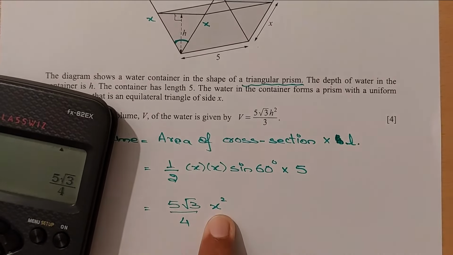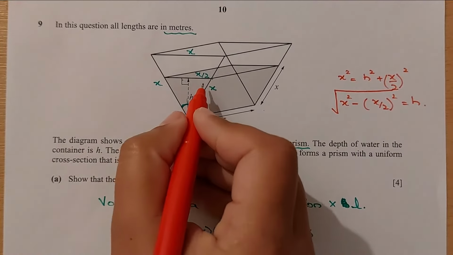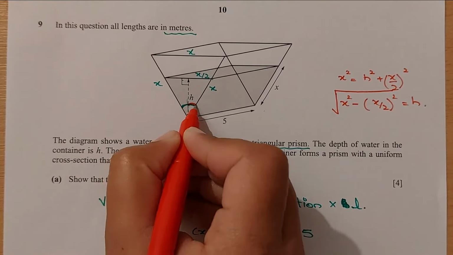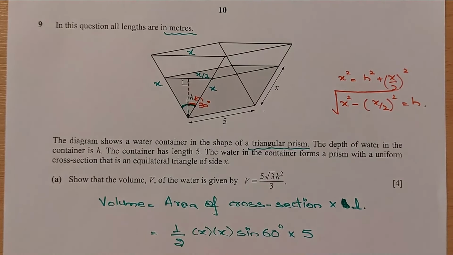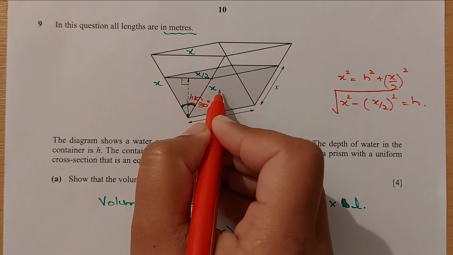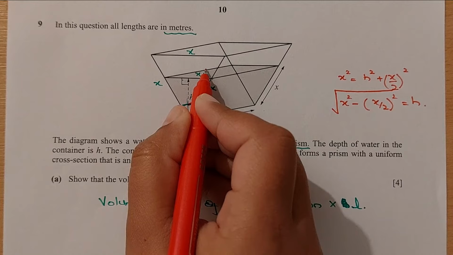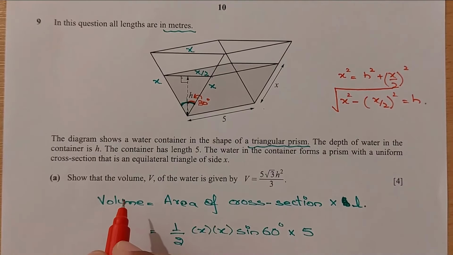So we have to find the value for x. Okay, now what is x? Again, it is a right angle triangle. This is 60 and this angle is 30. The whole is 60, so this one is 30 degrees, right? So to solve for x, we have opposite, hypotenuse and adjacent.